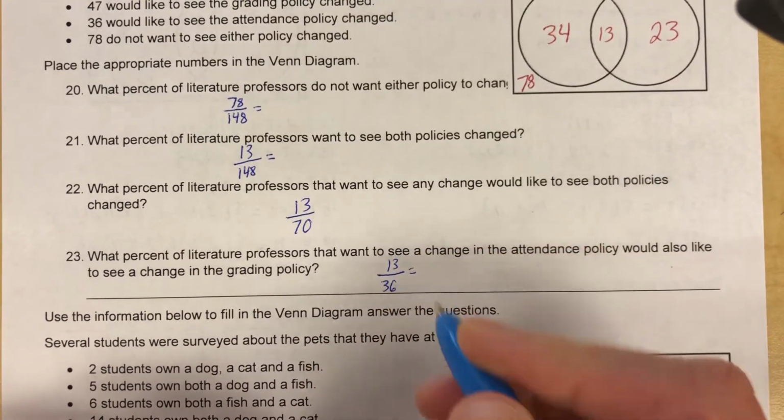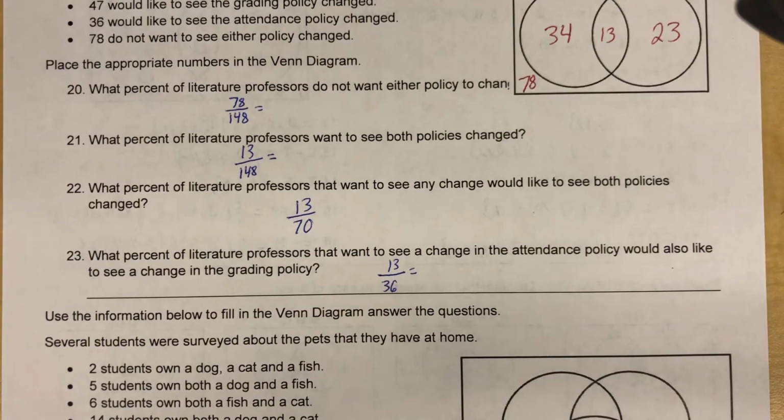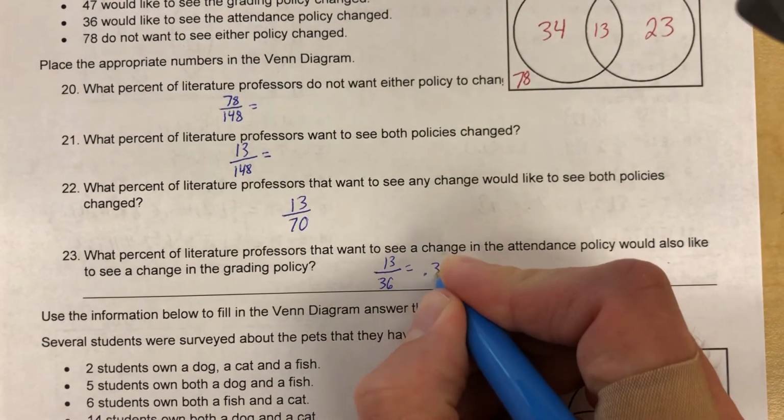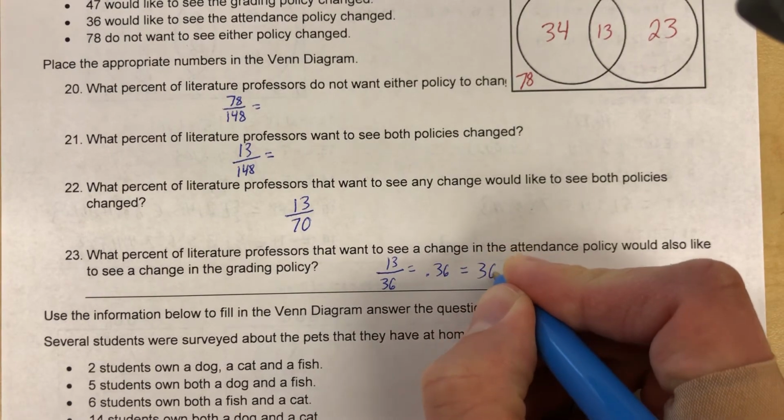Let's go ahead and do that one because that one's easy. 13 out of 36 is, I said it was easy. I thought it was going to be like 1/3. It's not. It's almost a little over a third. 13 out of 36 is 0.361111. That's 36%. We are rounding.